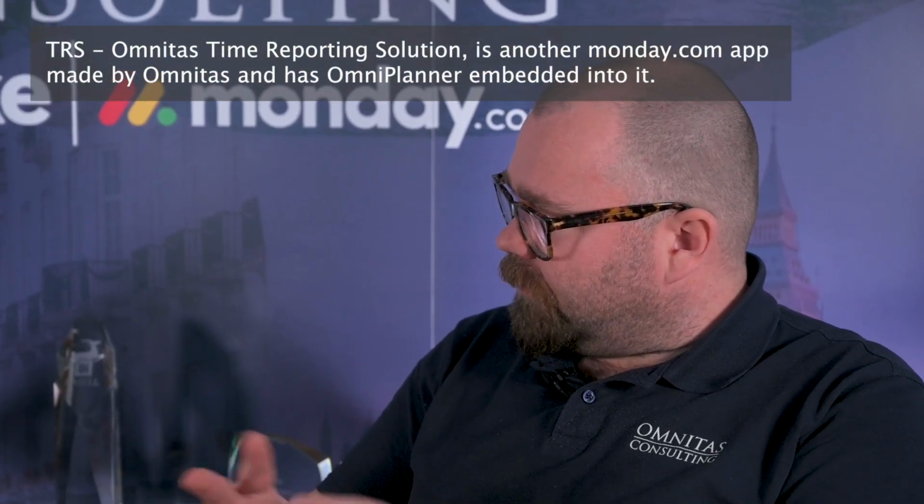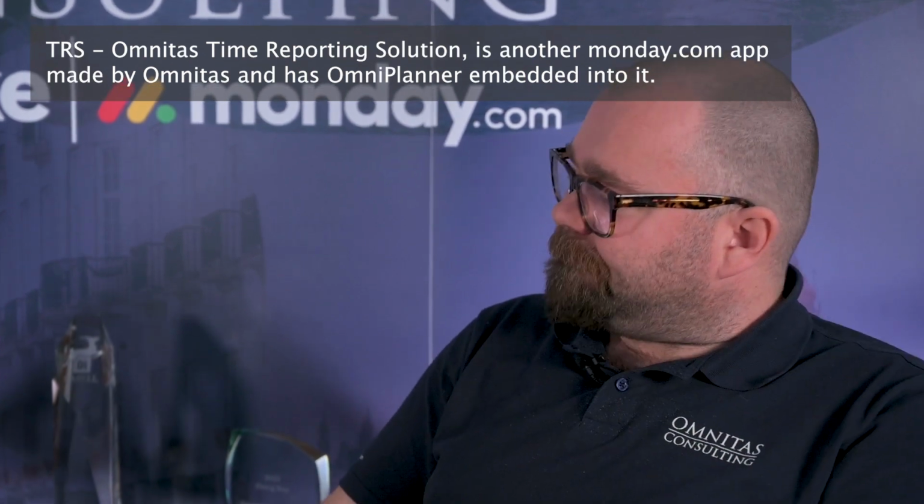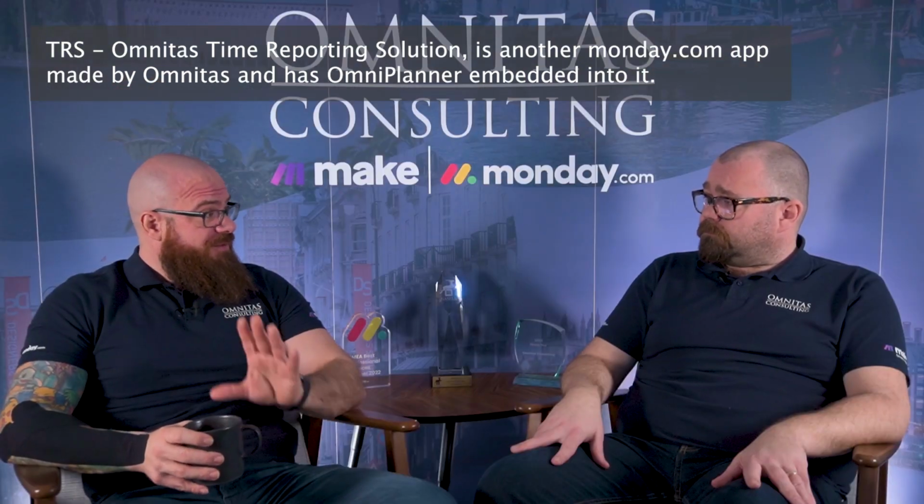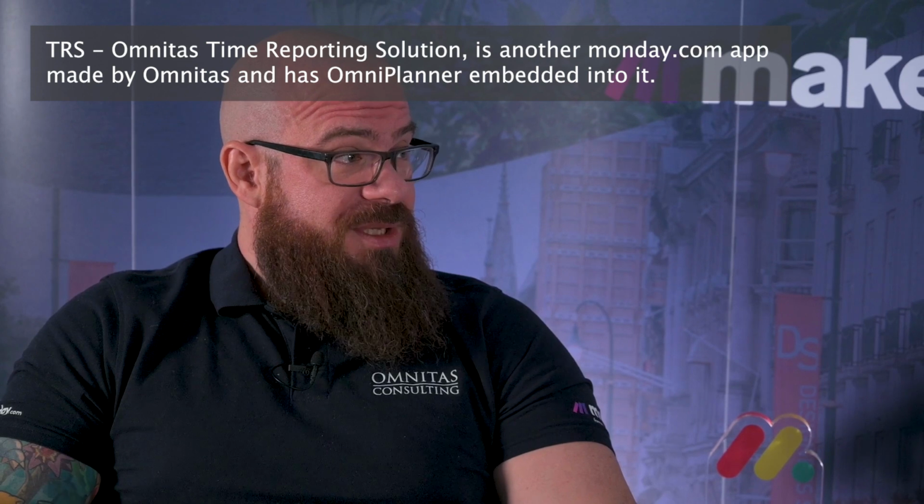I can just imagine the amount of time being saved. But aren't some of these features basically plucked from the TRS? So there's an overlap between them. How does that work? So it is the same basic features that we had in the Omnitas time reporting solution that now is in its own separate app for the people that only need the planning version. Is that going to stay, or are you in the future going to need both apps, or how are we thinking about that? Right now, the plan is to keep a one-to-one feature set.